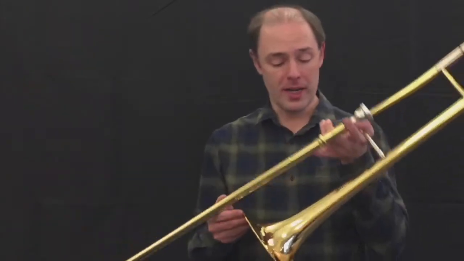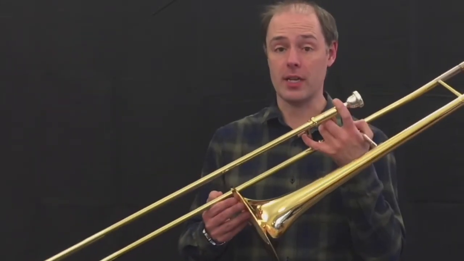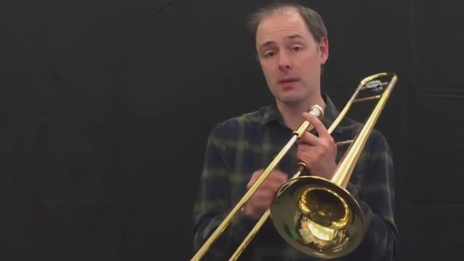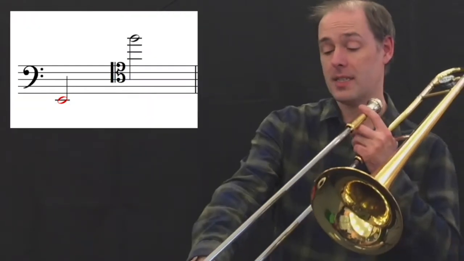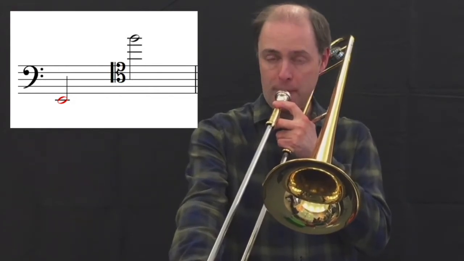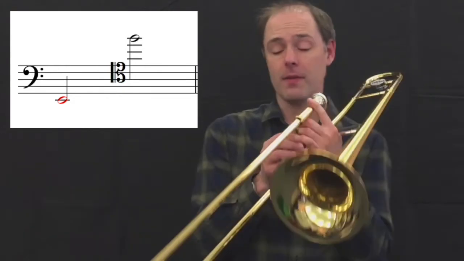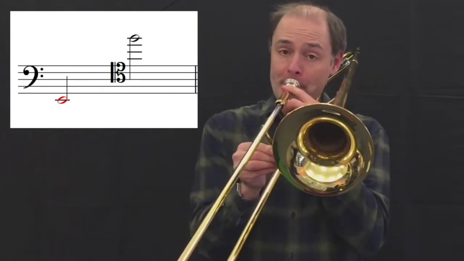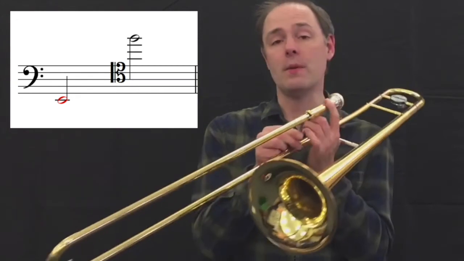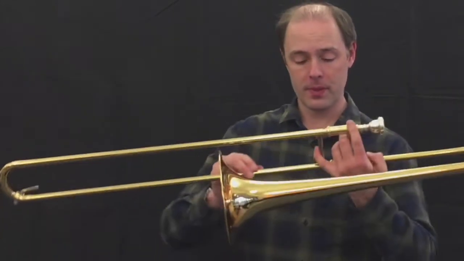This is a trombone. It plays in the tenor range. But its music is notated in the bass clef normally, sometimes the tenor clef. Now its lowest note is E. That would be notated in the bass clef. And then up high, it would be notated in a tenor clef.